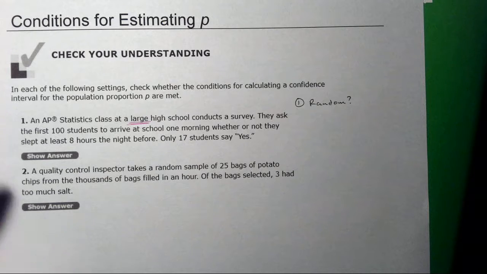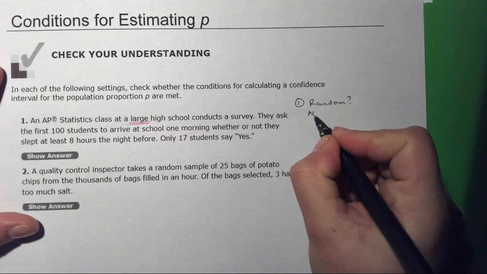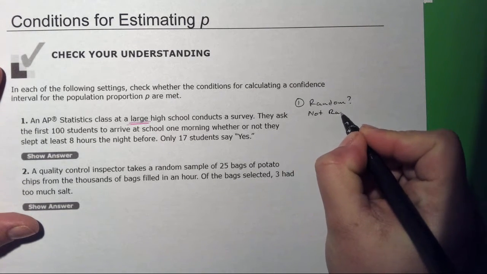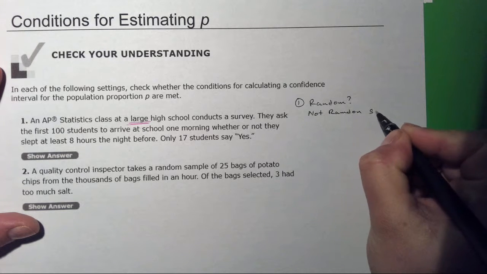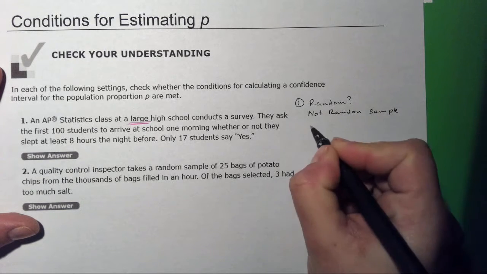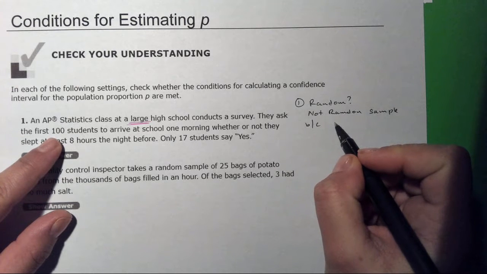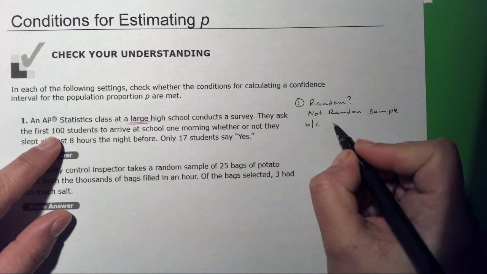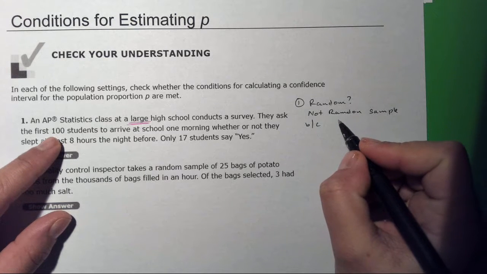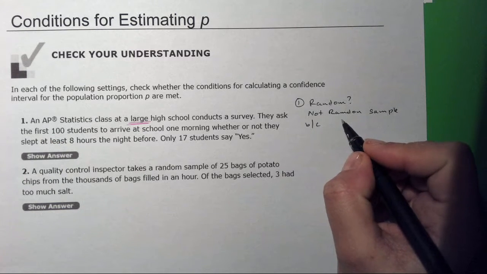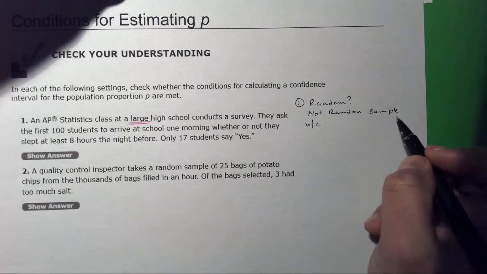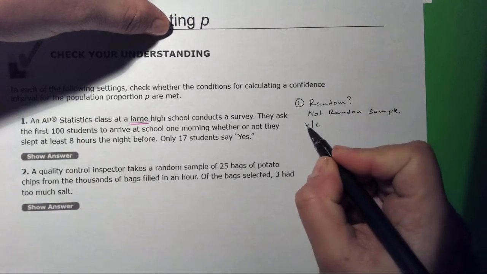It's not random. Okay. Not a random sample, because you basically took the first 100 that arrived. So it wasn't random. If you wanted to do random, you should have just gone to the entire school.